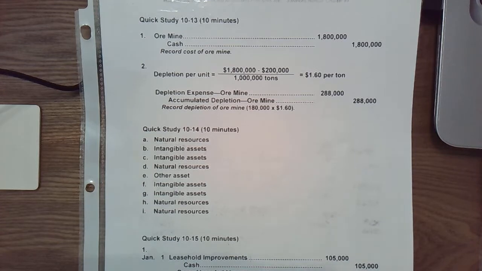All right, then the next one, you're going to write up an entry to amortize a patent. The example that you did for homework, or the problem that you did for homework, was a copyright. So it works exactly the same. It's just that this was a copyright instead of the patent like you're going to have for the test.